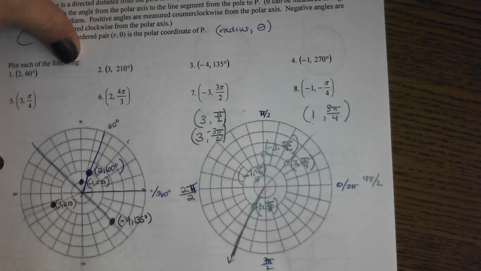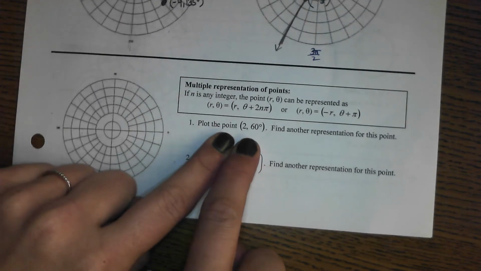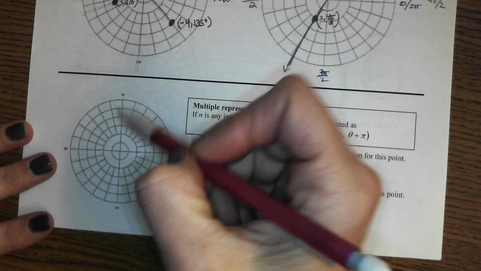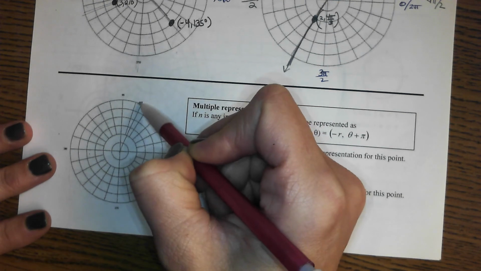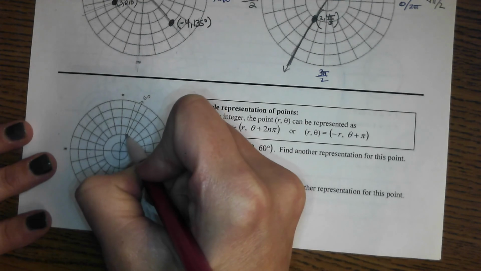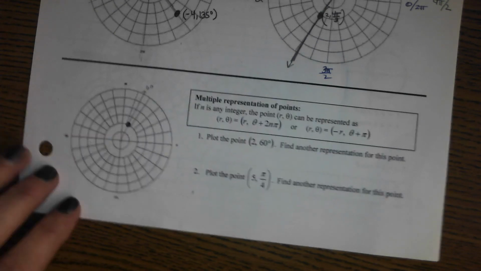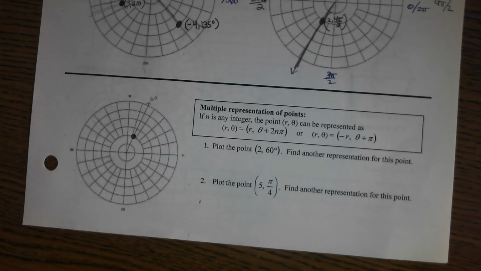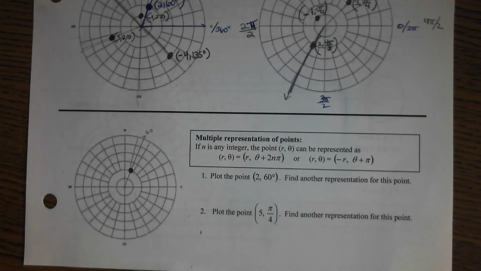Okay. So the bottom kind of gets talking about that. So plot the point 2, 60. So let's say 60 degrees is here, and 2 would be right there. So take a minute and see if you can, and there's a lot of possibilities, come up with another representation of that same location other than 2, 60.